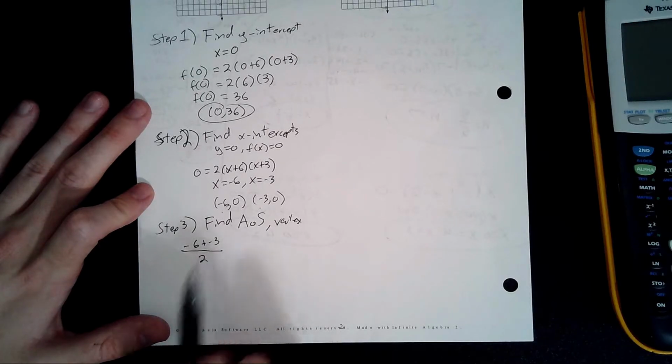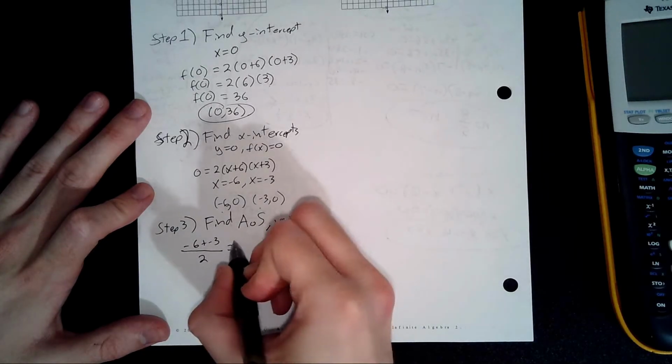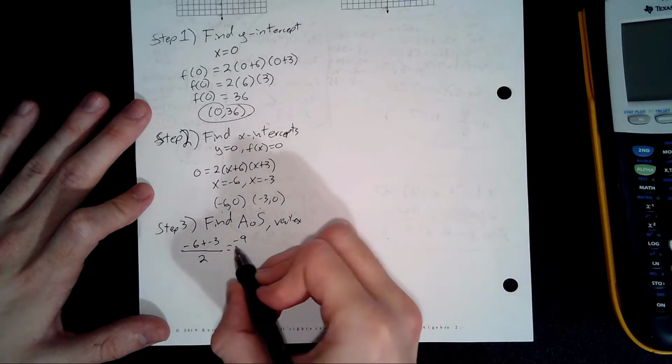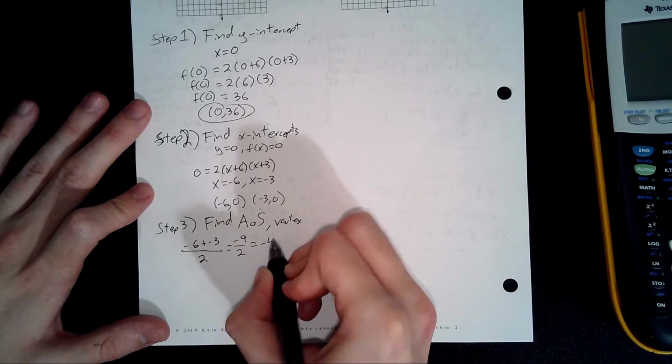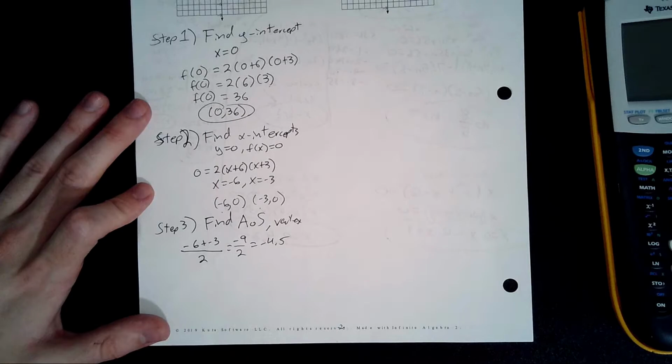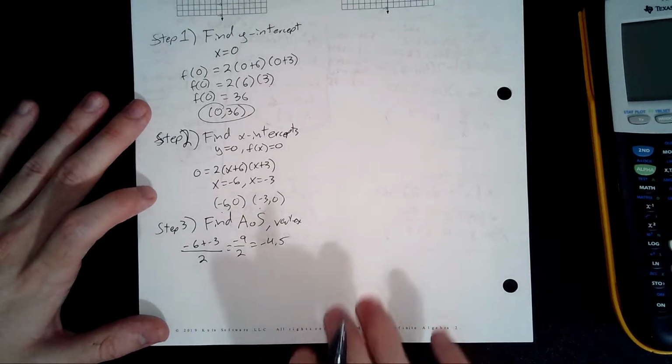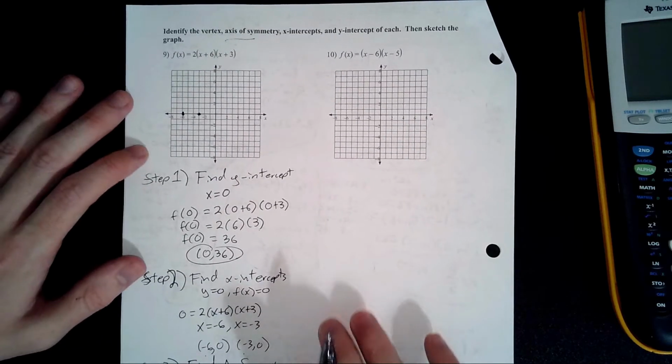So -6 plus -3, that's going to give us -9. And then divide it by 2. And that's going to give us -4.5. Or you could leave it as -9 over 2 if you want. So that means -4.5 is our axis of symmetry.